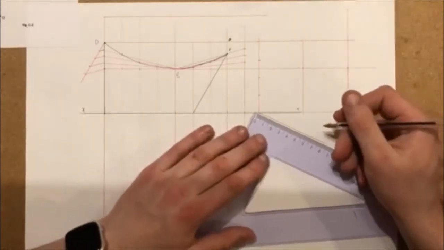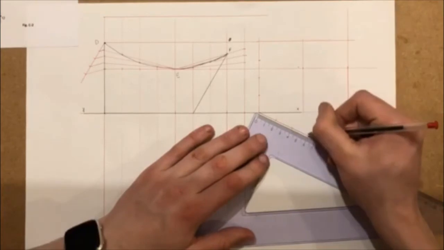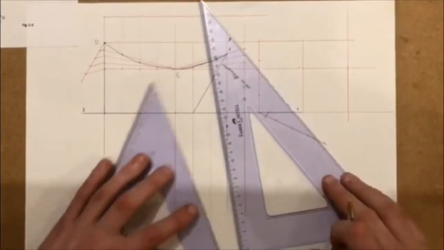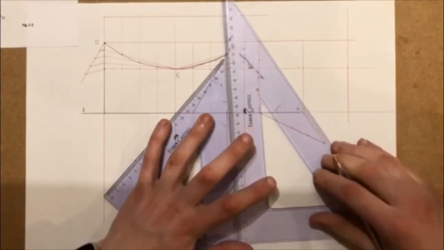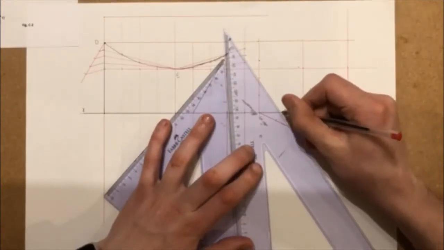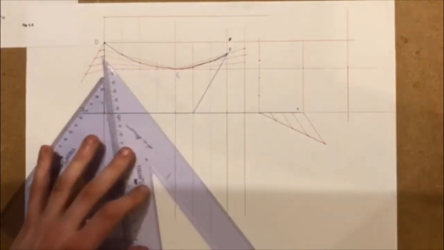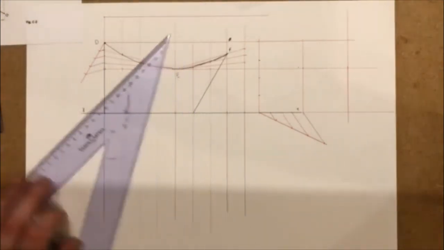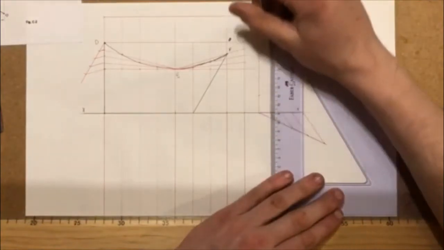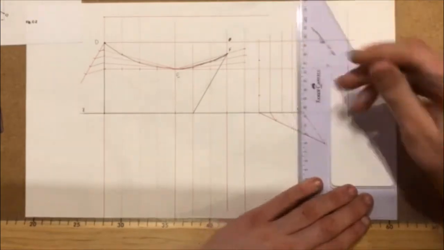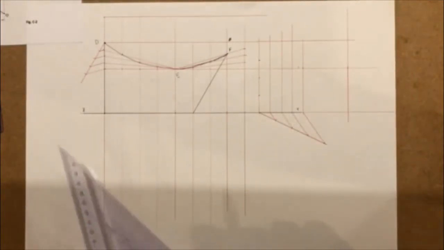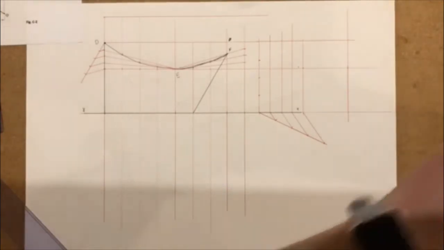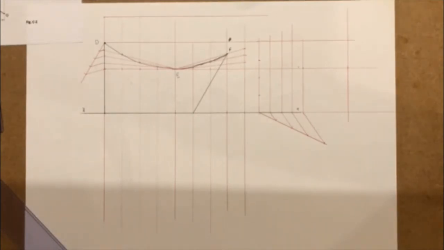I'm dividing the base into 4. Those distances go straight up. I'm just going to take those distances then.